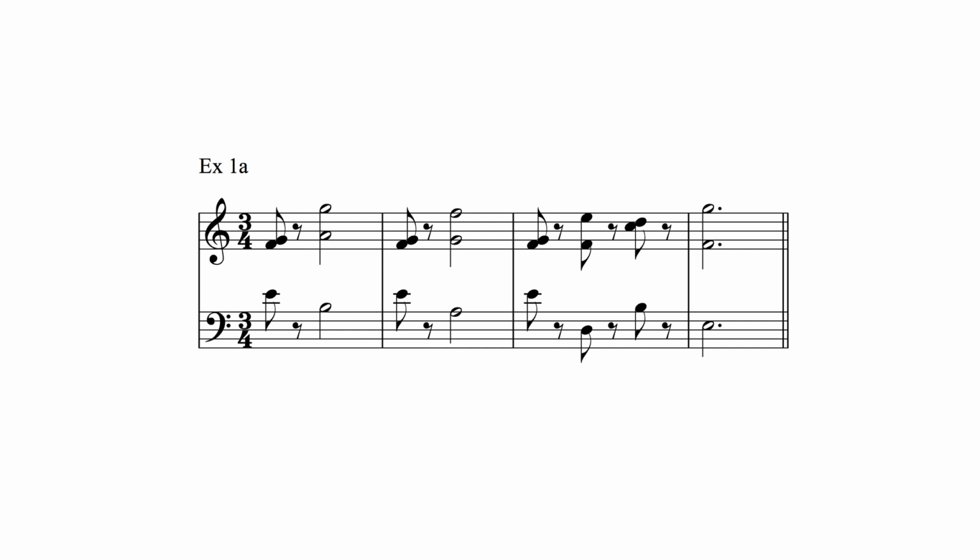As you can hear in example 1a, this example is all made up of seconds and sevenths, but it's all taken from one diatonic scale. There are no alterations at all. It actually ends up being in Phrygian mode. So it gives a certain simplicity to it despite the dissonance in the chords.